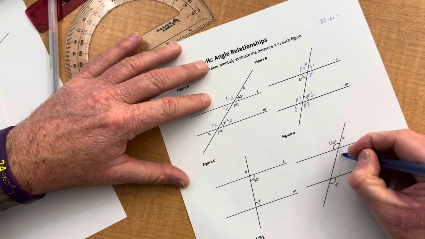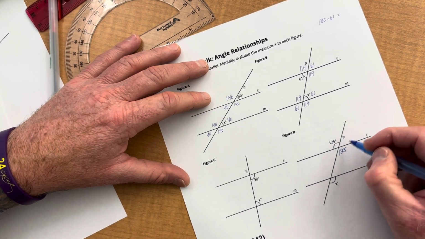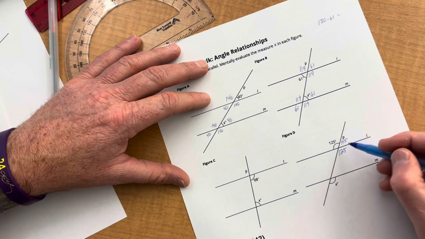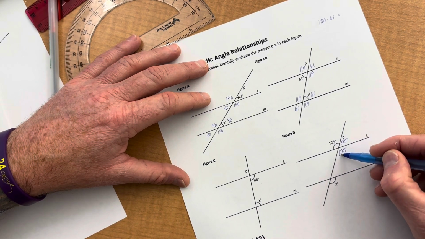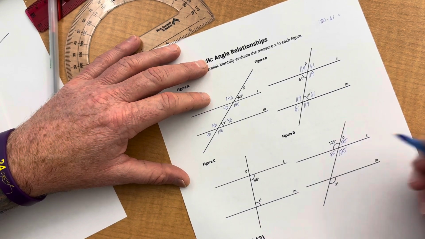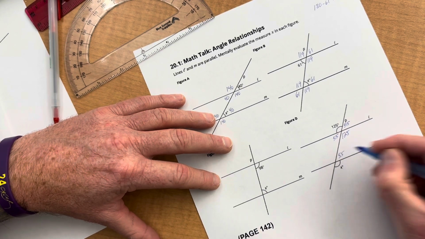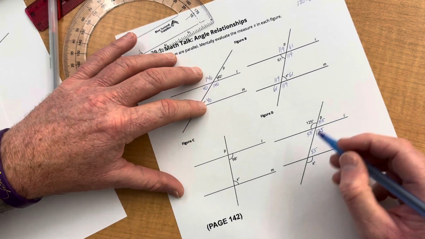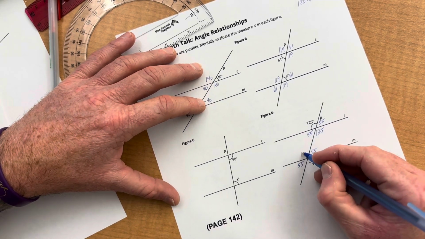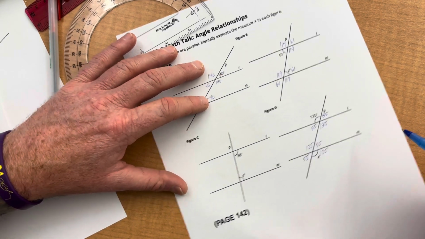And 25 vertical angles. Linear pairs makes this, let's see, 55. It's 55 plus 125 is 180, making this 55. And then, of course, this is 55 corresponding angles, 55 vertical angles, 125 linear pairs, 125 linear pairs.